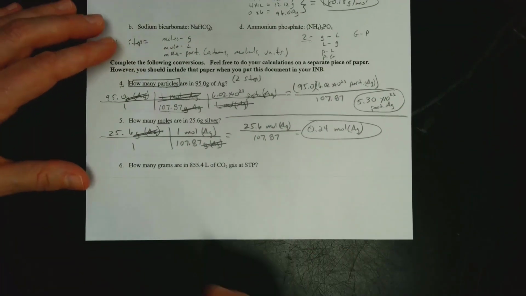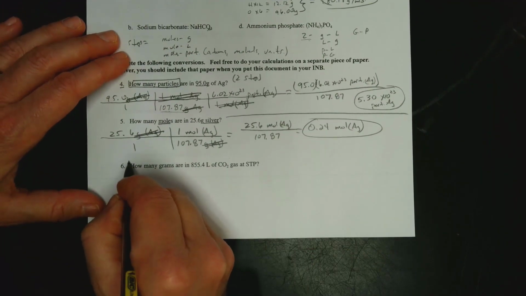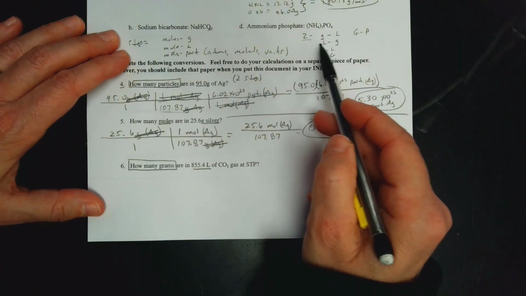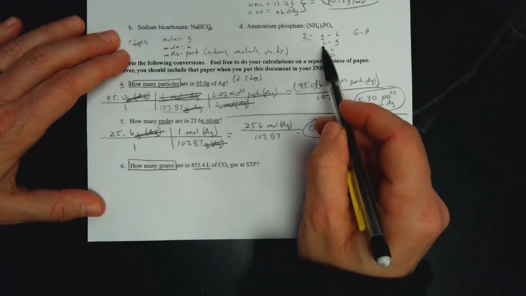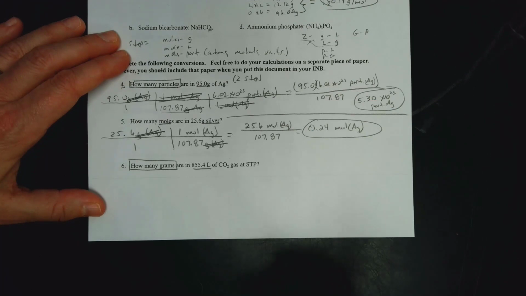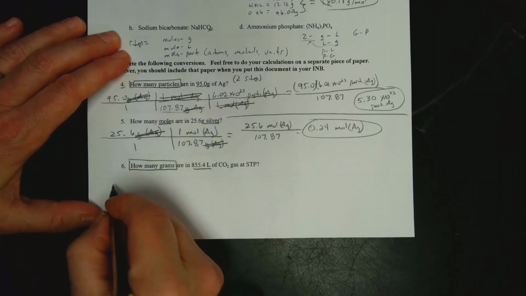Okay, let's go to number 6. I'm trying to find grams. I'm given liters. Now, if we look up here, you guys, if I'm doing, in this case, liters to grams, that is an indirect conversion, and again, I'm going to have to use my two-step process right there. So let's go ahead and set up what I have.